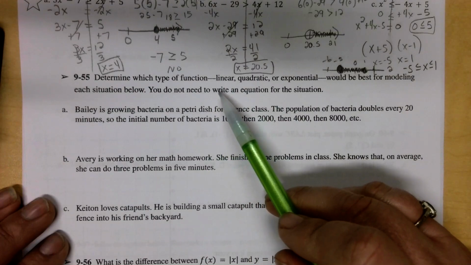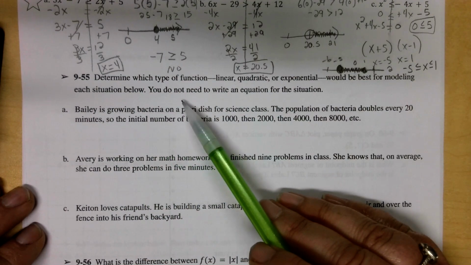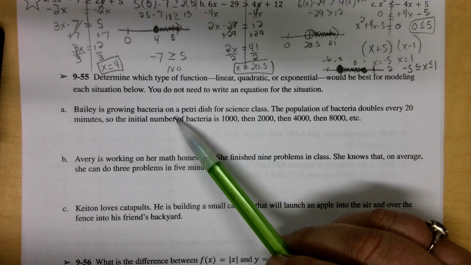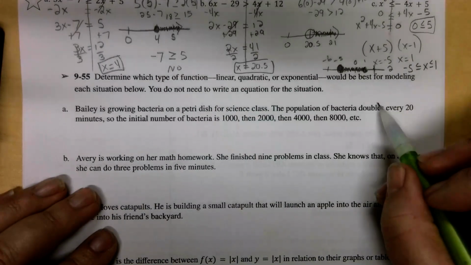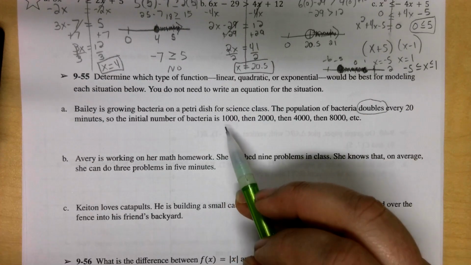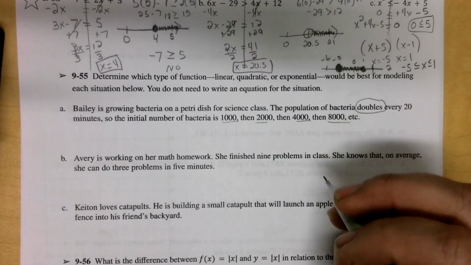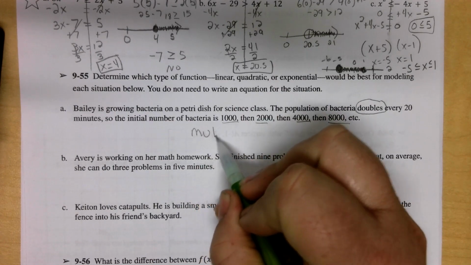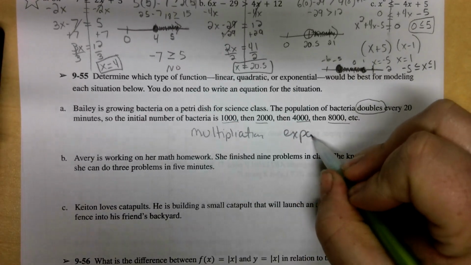Determine which type of function, linear, quadratic, or exponential, would be best for modeling each situation below. You do not need to write the equation for this situation. Bailey is growing bacteria on a petri dish for science class. The population of bacteria doubles every 20 minutes. So the initial number of bacteria is 1,000, 2,000, 4,000, and 8,000. So since it is doubling, that is multiplication, and that means this is exponential.